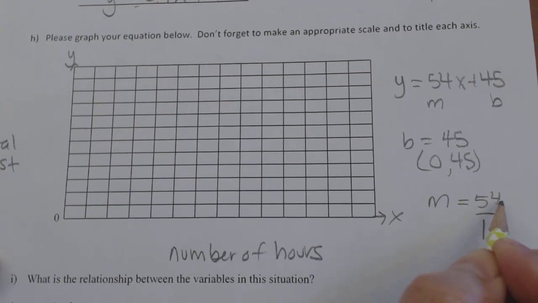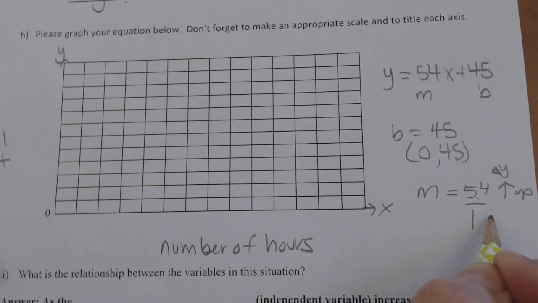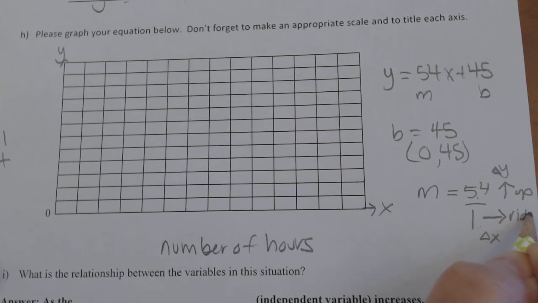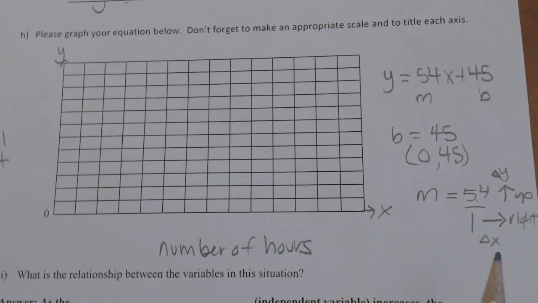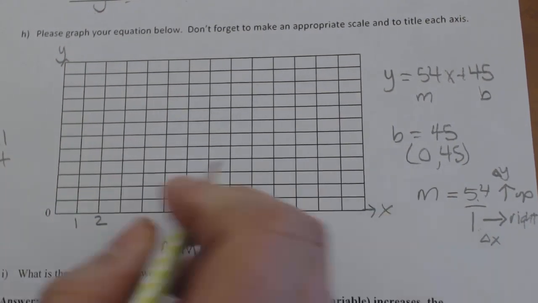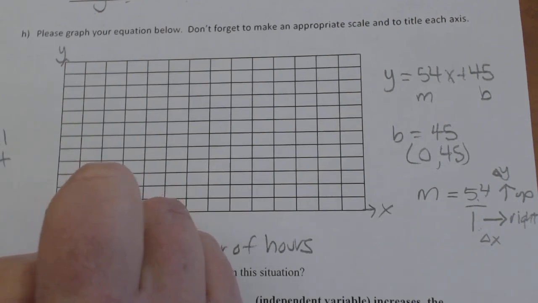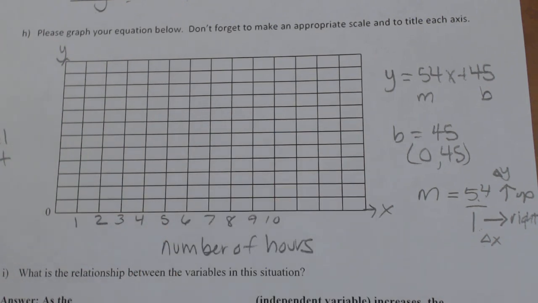Now remember, this was the change in y. And if it's positive, I'm going to go up 54. Wow, I need a good scale. And I'm going to go, this is the change in x. If it's positive, I'm going to go right 1. Well, that makes it kind of easy because here's the change in x. So for scale for my x-axis, I'm going to count by 1 because we know we have to go right 1, so that's really nice. So 1, 2, 3, 4, 5, 6, 7, 8, 9. Let's just go to 10.